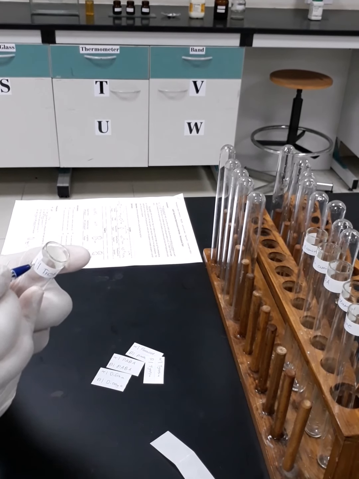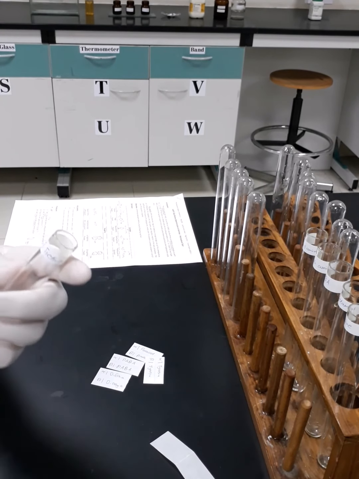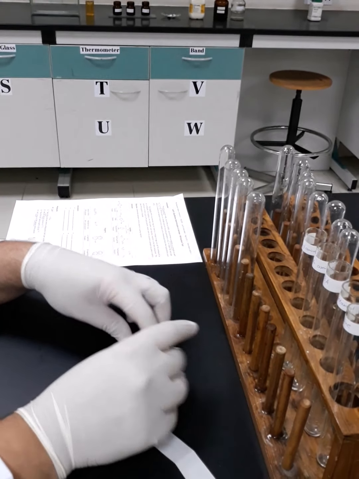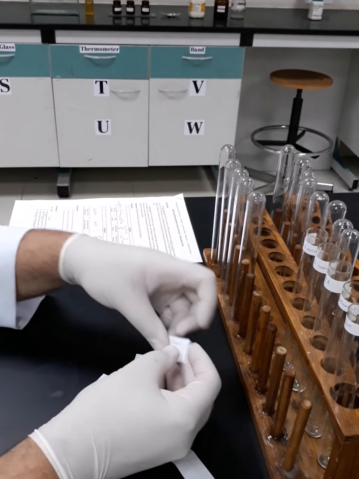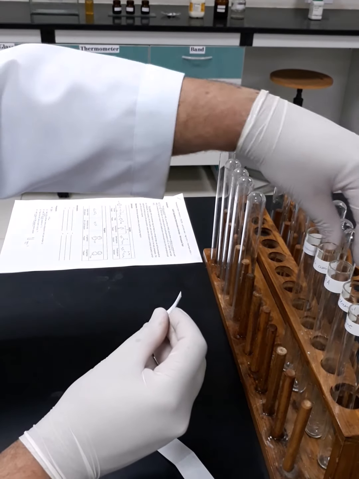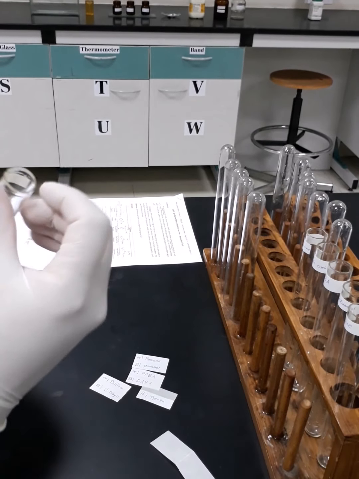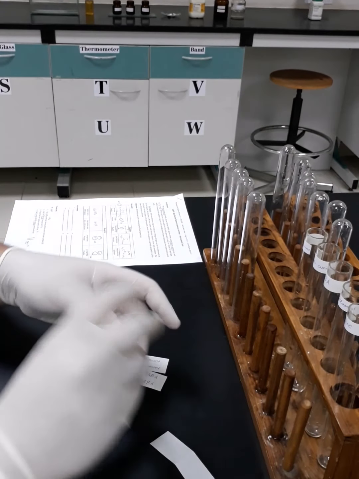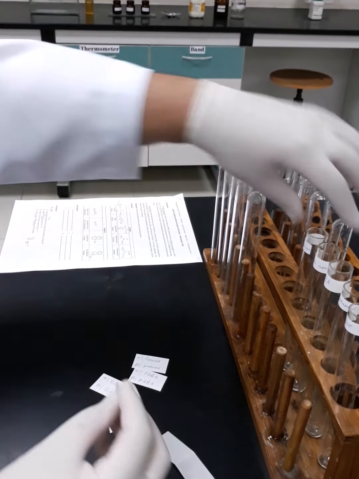And this one is beta. Okay. Now for the tyrosine, we'll start by alpha tyrosine and beta tyrosine.